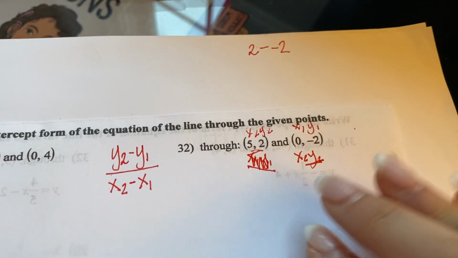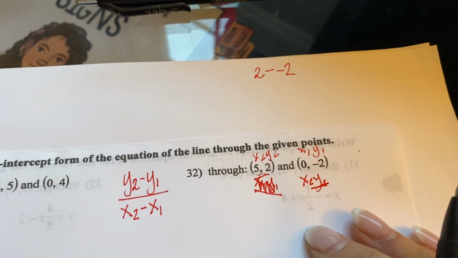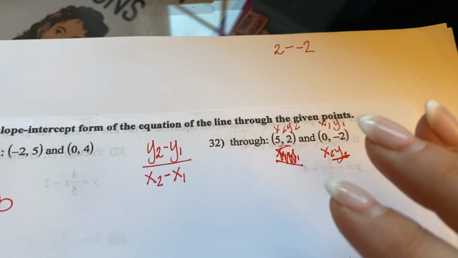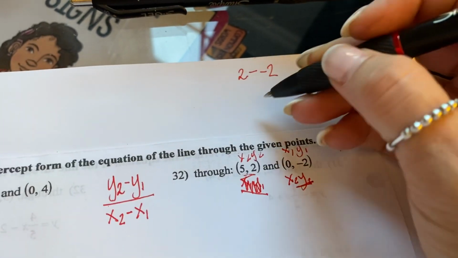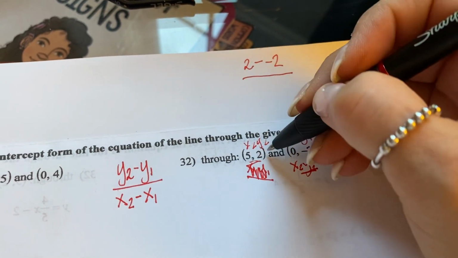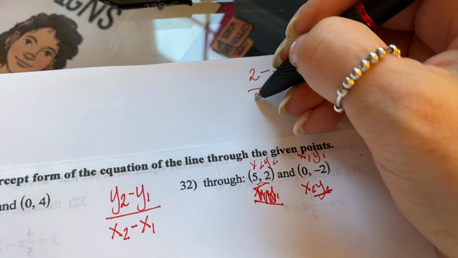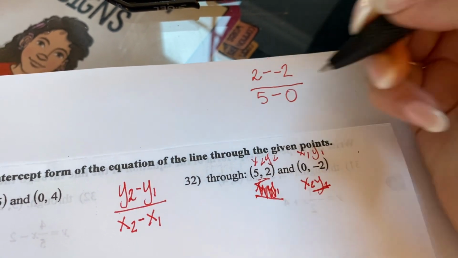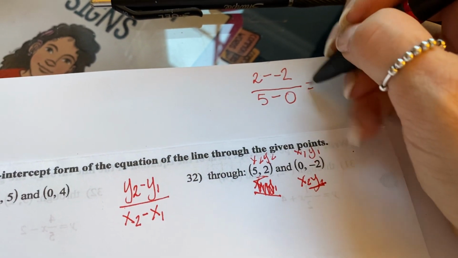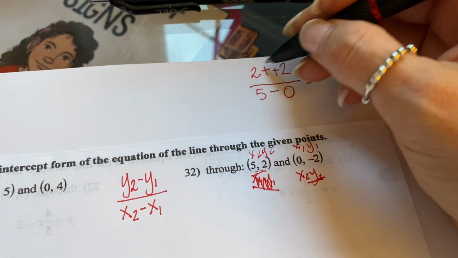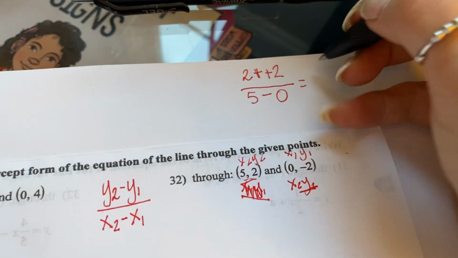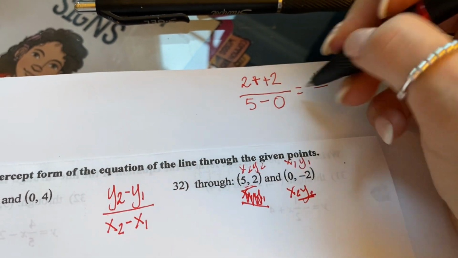You will get the slope no matter which one you pick as x sub 1, x sub 2, and y sub 1, y sub 2, as long as you are consistent. So that's my y sub 2. My x sub 2 is 5 minus 0. See? 5 minus 0. So when I do this, remembering your integer rules, you change this sign, that's a 4, and then that's a 5.